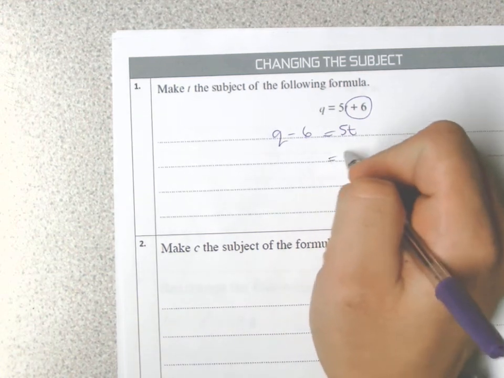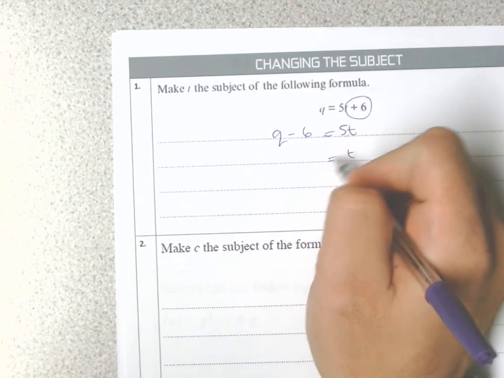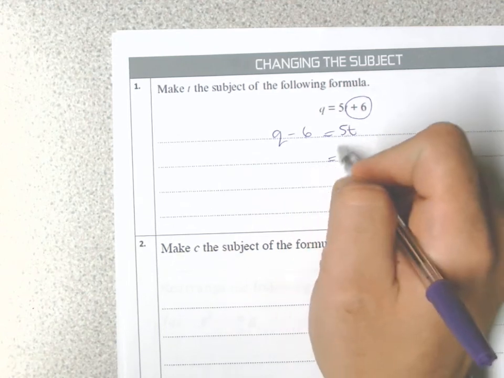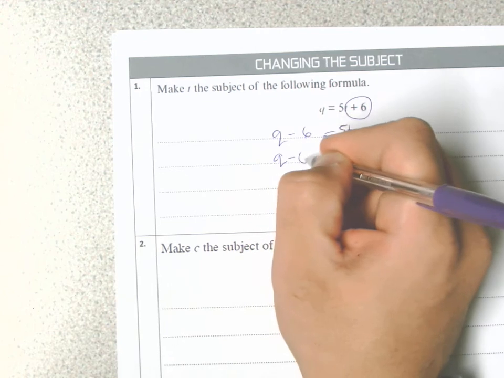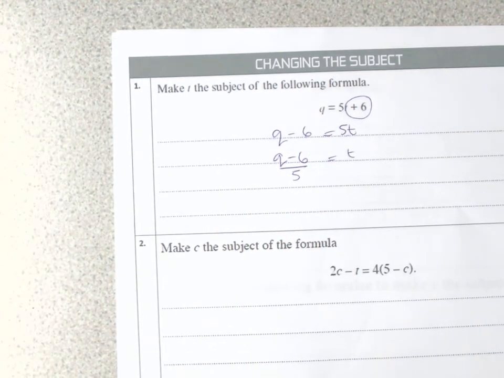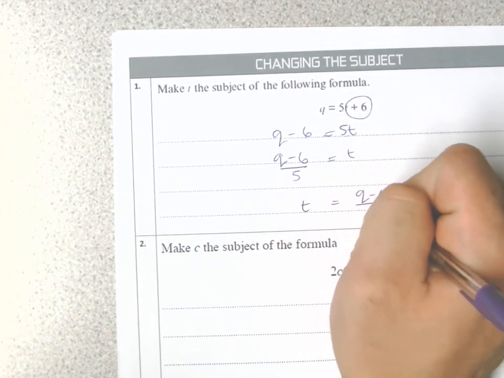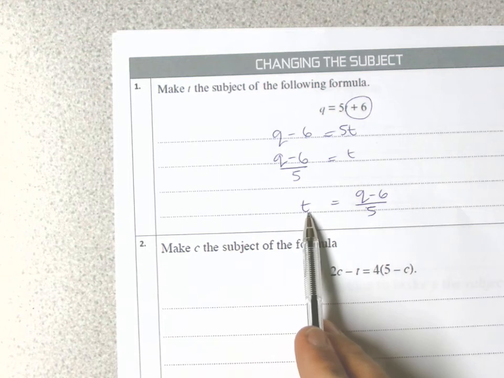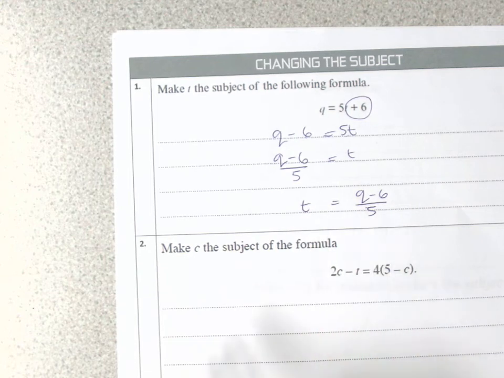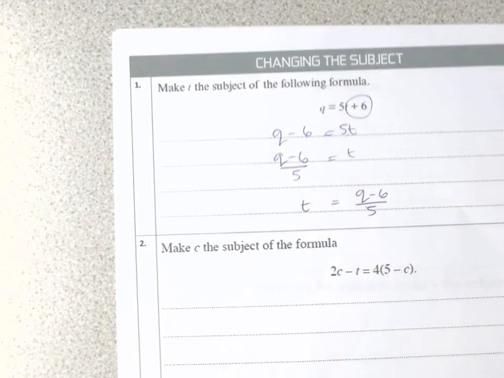So to get t on its own, because we're timesing by 5, if we take the 5 over the other side, we can then divide. But you need to divide the whole thing by 5. So there's our answer. We have t as the subject. You can rewrite it like this. So we have t as the subject of the formula, and this is our answer here.